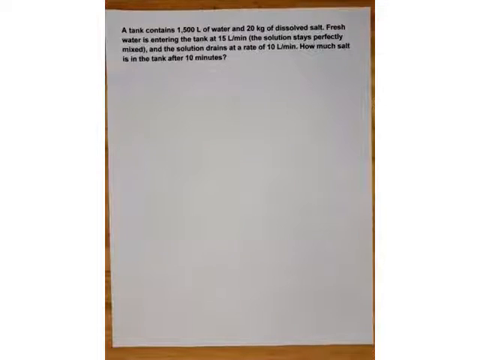A tank contains 1,500 liters of water and 20 kilograms of dissolved salt. Fresh water is entering the tank at 15 liters per minute, and the solution drains at a rate of 10 liters per minute.